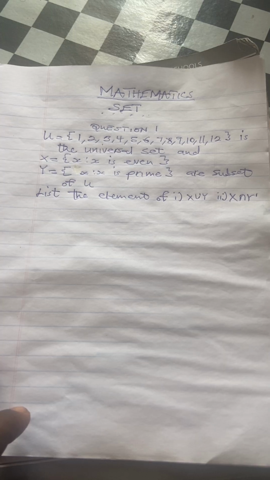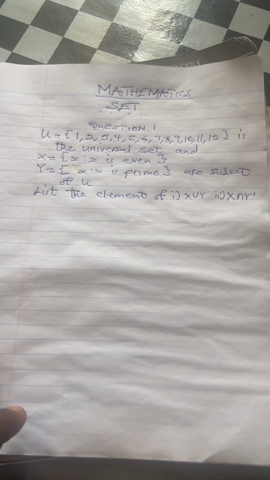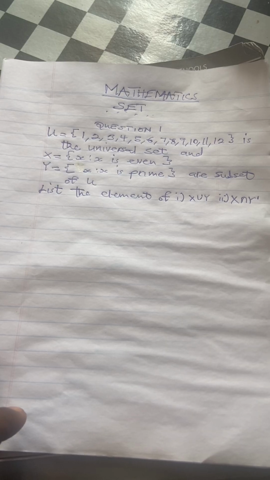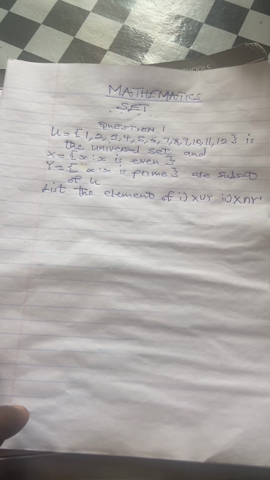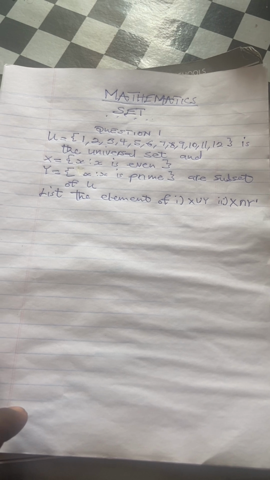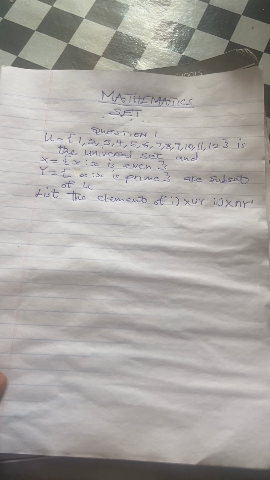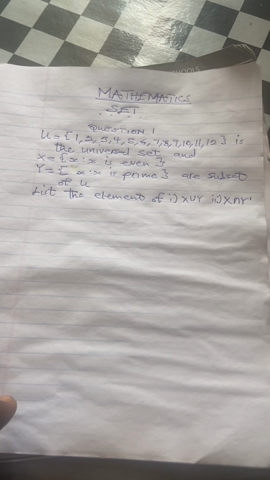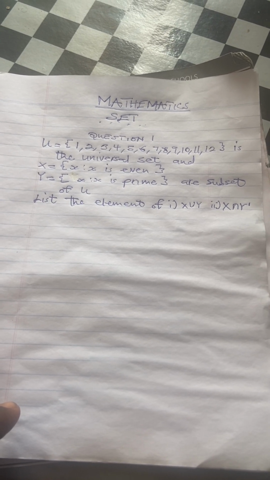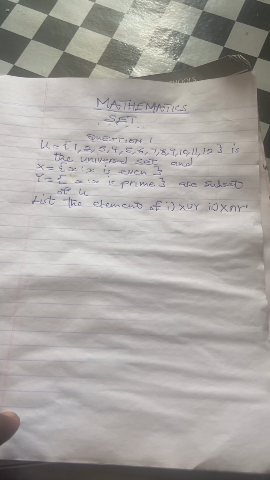U, that's the universal set, is equal to {1, 2, 3, 4, 5, 6, 7, 8, 9, 10, 11, 12}. Yes, and the curly bracket is closed. So that's the universal set U, which is 1 to 12. And X is equal to {x: x is even}, so X is the even numbers in the universal set. Then Y is equal to {x: x is prime}, so Y is the prime numbers in the universal set. So they are all subsets of U.